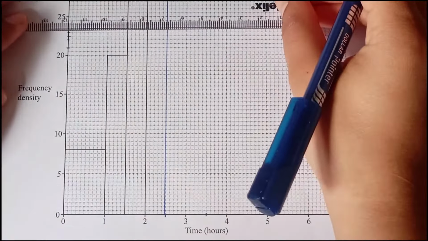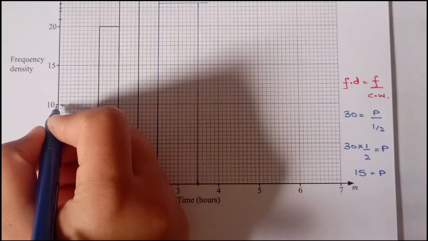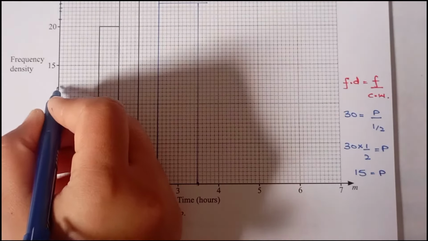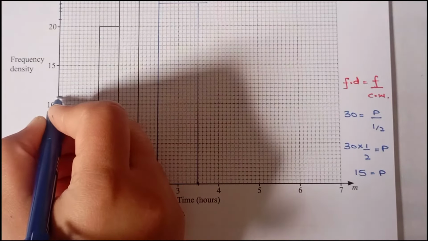This is the frequency density for the class 2 half to 3 half. Now for the next one, 3 half to 5, the frequency density would be 12. This is 3 half and this is the number 5. We need to find 12. So where is 12? 10, 11. The 2 blocks above 10 is 11 and the 2 blocks above would be 12. Yeah, this is 12 in this interval.